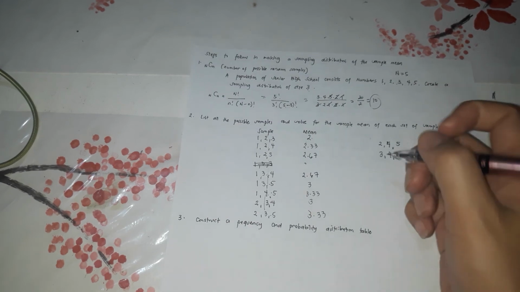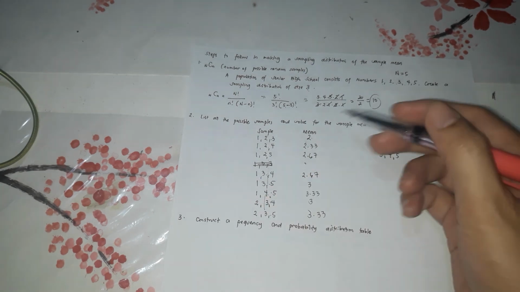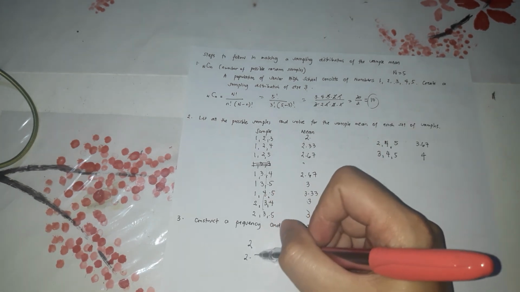Construct a frequency table. The smallest mean is 2, followed by 2.33, 2.67, 3, 3.33, 3.67, and 4.